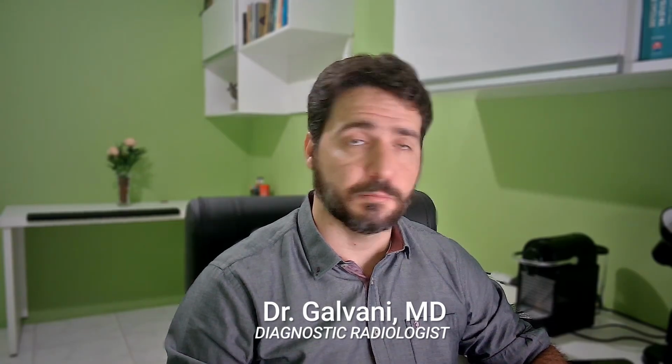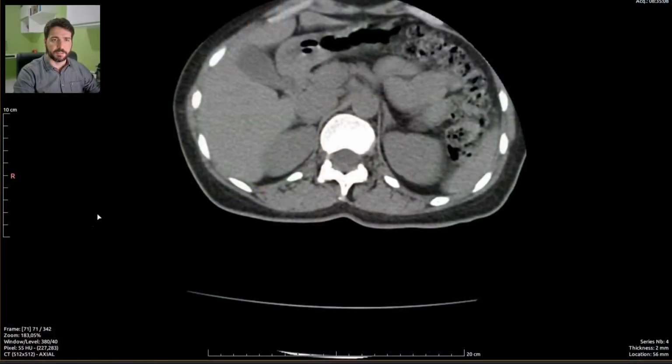Hello everyone, so let's grab yet another CT scan from the emergency and see what we get, because you guys know CT scans just don't report themselves. So I'm here with a CT scan of a female patient. She is 46 years of age and this is a lumbar spine CT scan. I have already downloaded the images. I'm just going to share my screen so you guys can see.